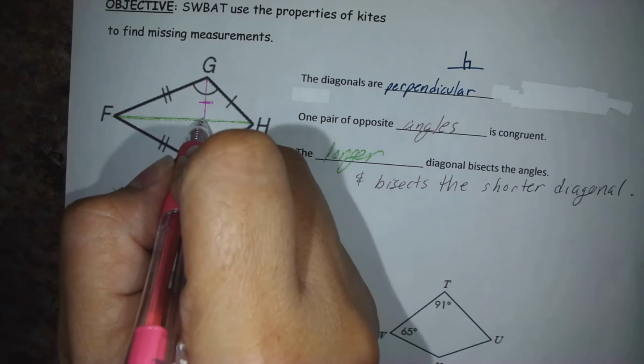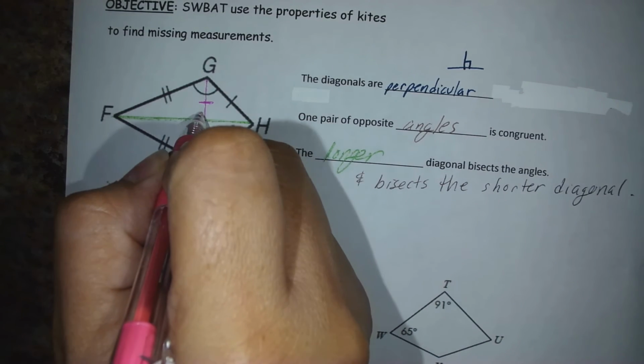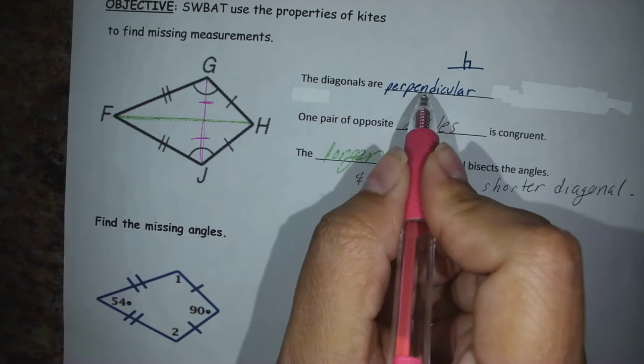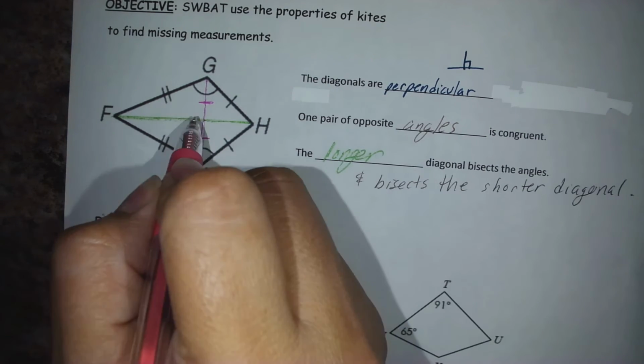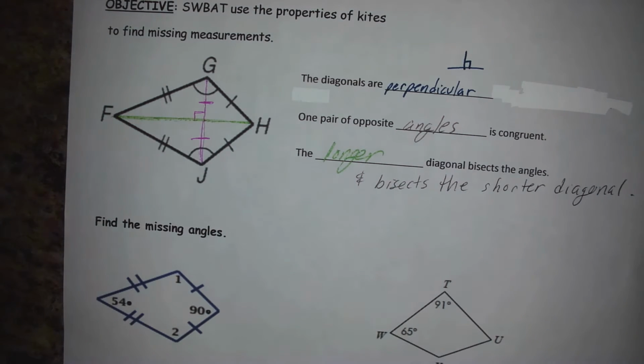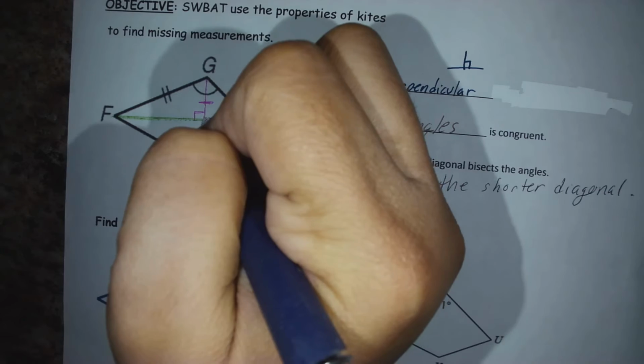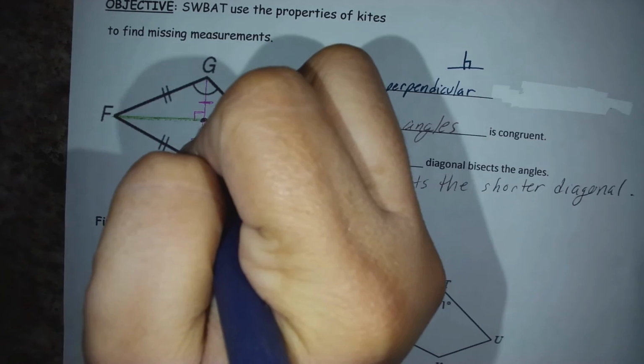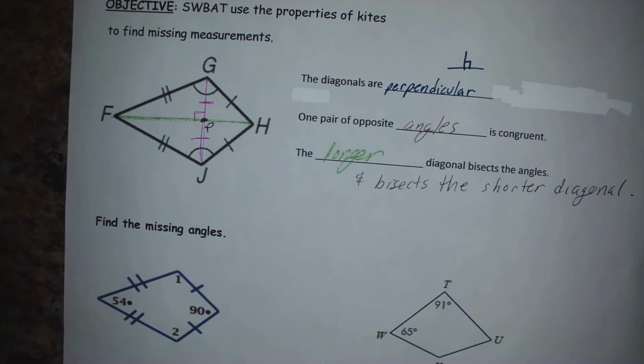So we do have a point happening there, but I'm not going to name it yet because I want to make sure we focus on this right here where the diagonals are perpendicular, which means that there's a right angle right there. Now we can put our point. We're going to put a point here, and we'll just call it P.